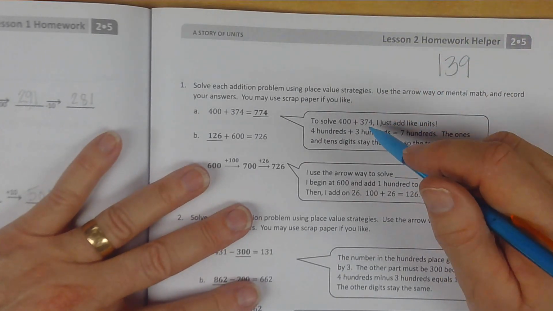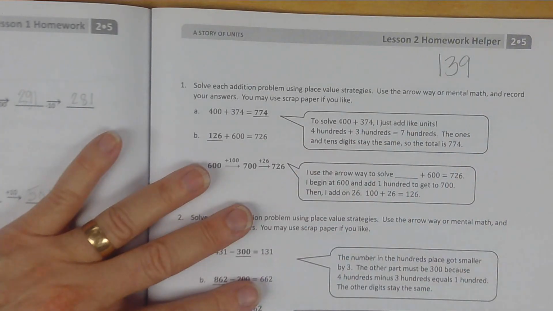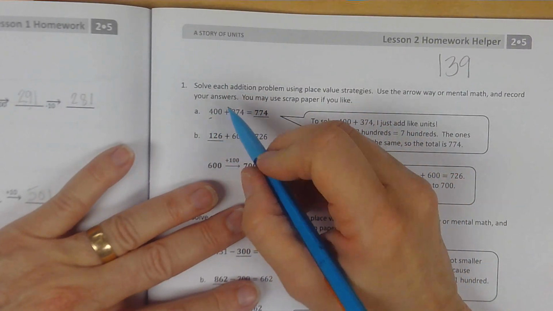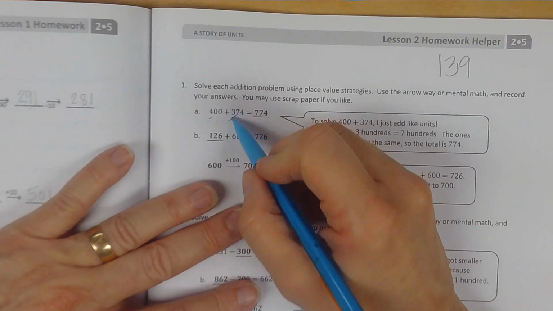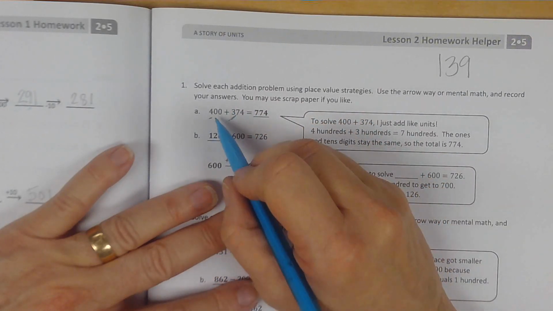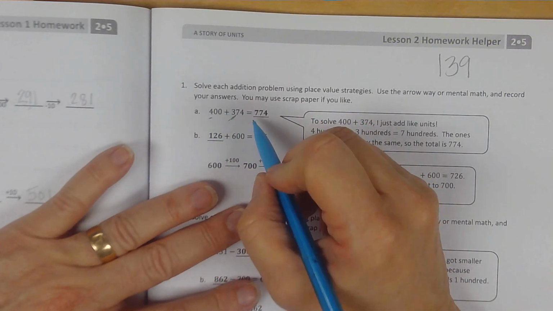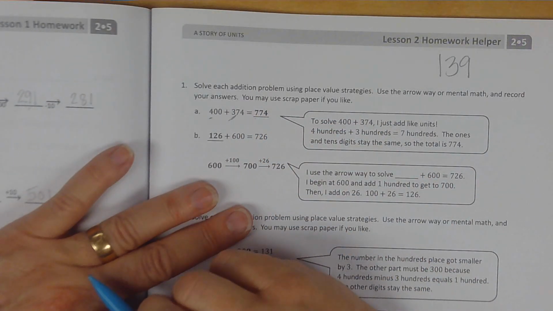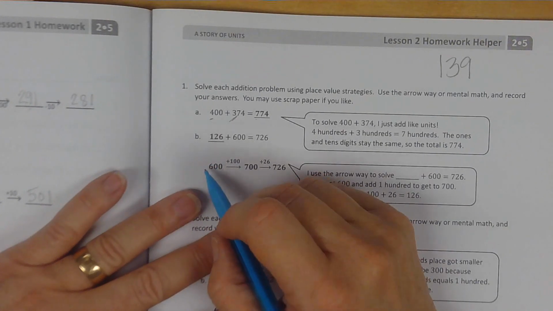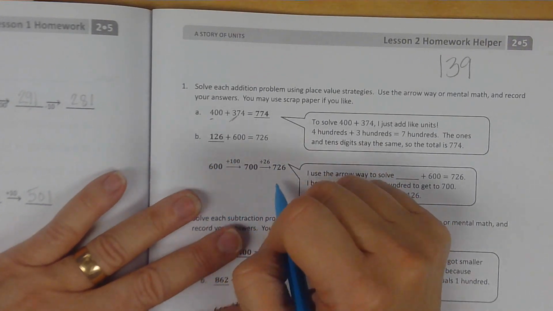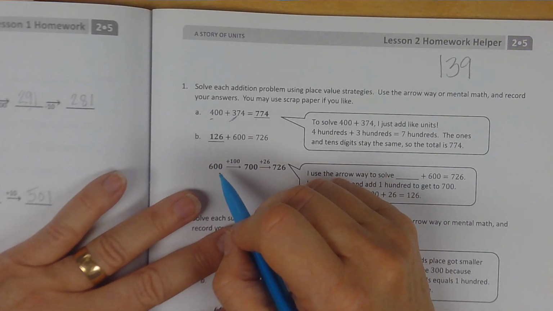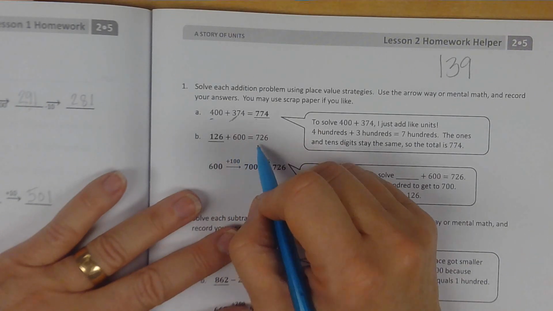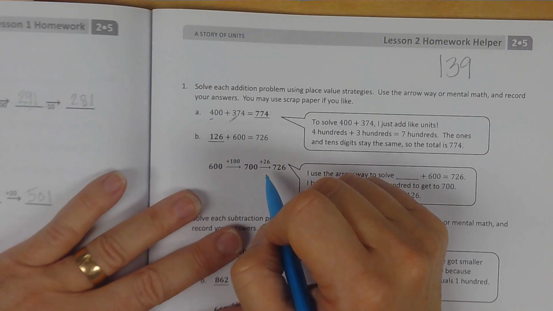We can just do it mental math, right? We can just know that 400 is going to be added to the 3-digit because that's the hundreds place. 4 and 3 is 7, so we're going to have 774. We can use the arrow way where we are counting up from one number to get to the other number.